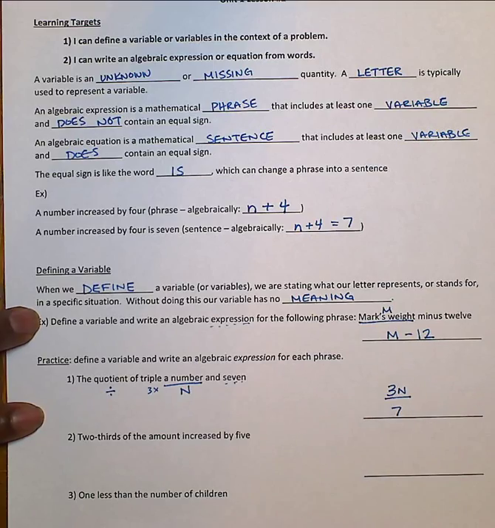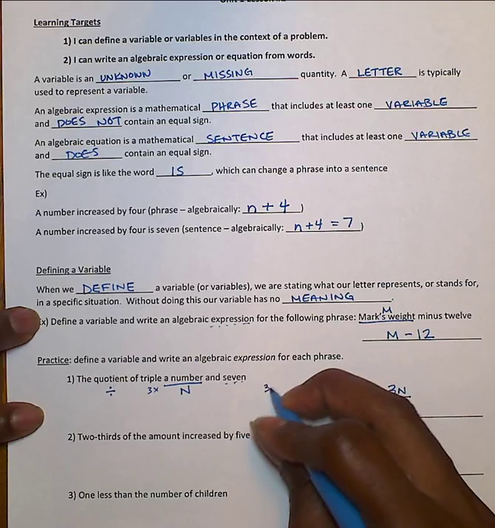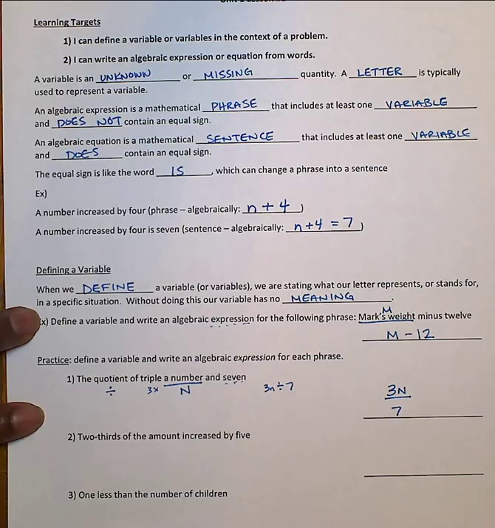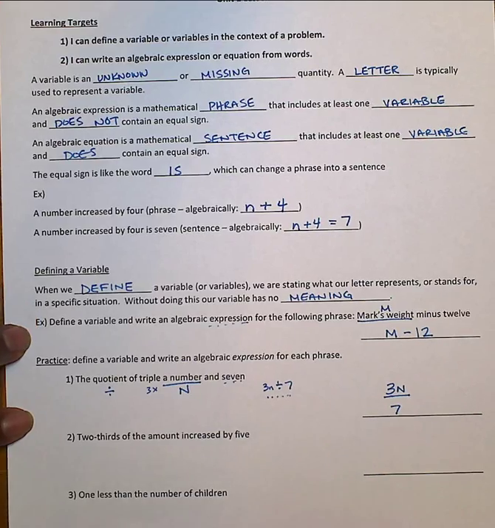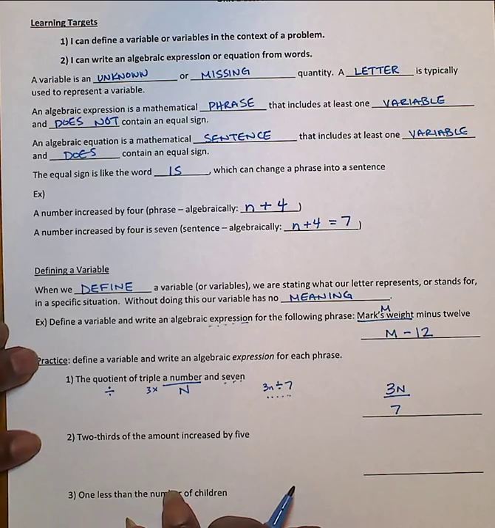Now some people will want to write it like 3n divided by 7. I'll tell you that using a fraction is a little bit more applicable and probably more common for what you'll see in algebra. So I tell you to get away from that and start using fractions. It's a little bit easier and more applicable.